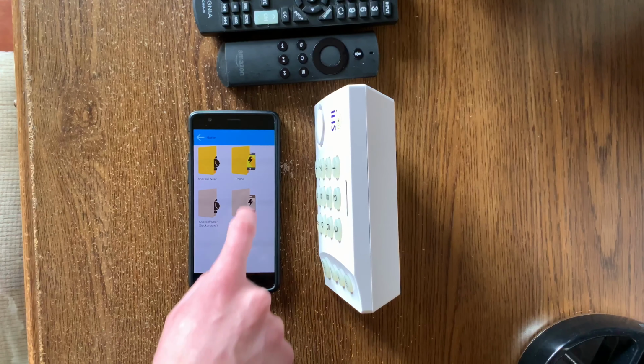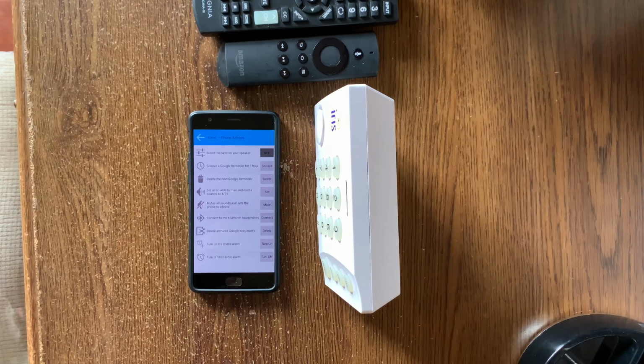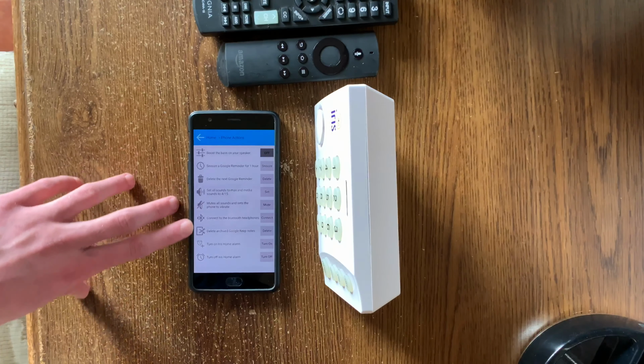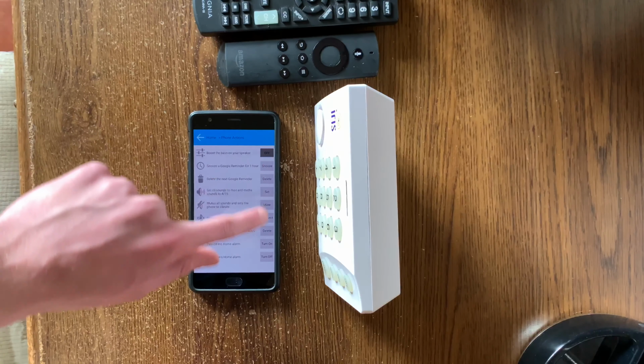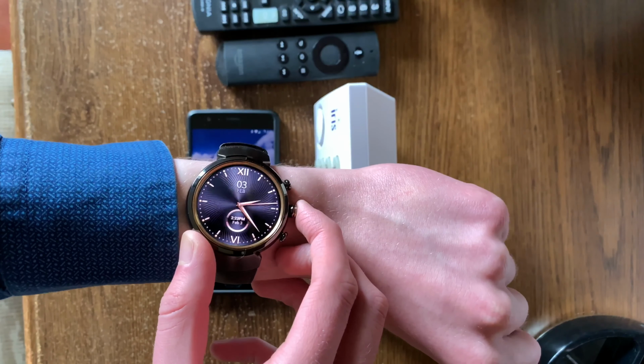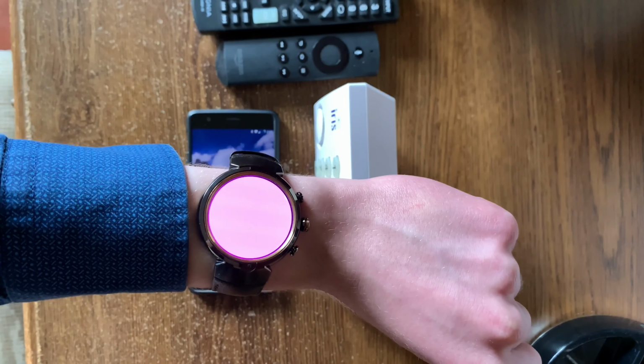From my phone, I can also start one of the programs by selecting phone options right here. And right here is a list of all the programs that I have created and a button to start that program. The most convenient way by far though is by starting the smartwatch app that I created.